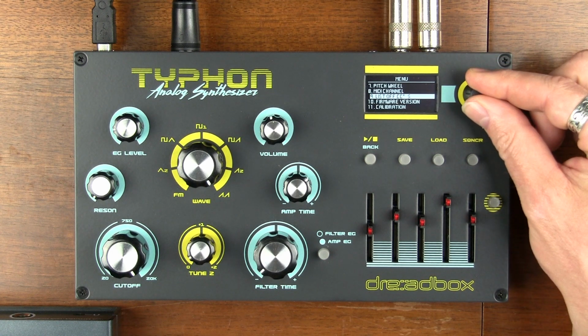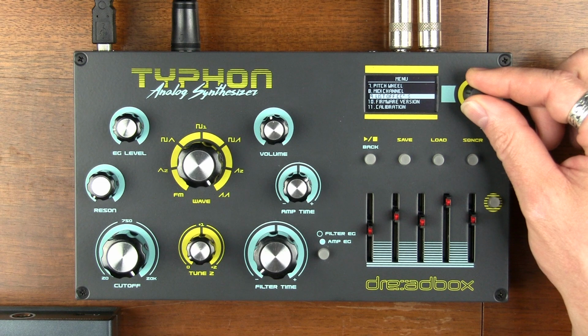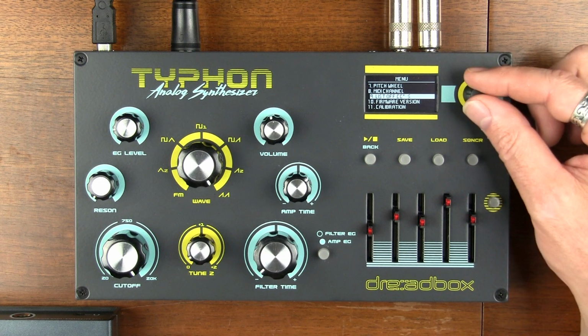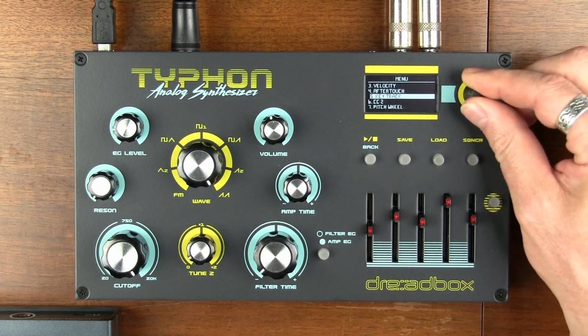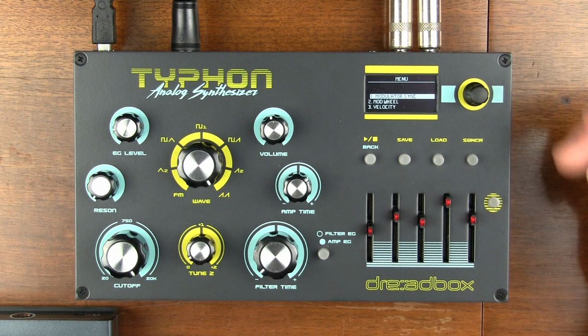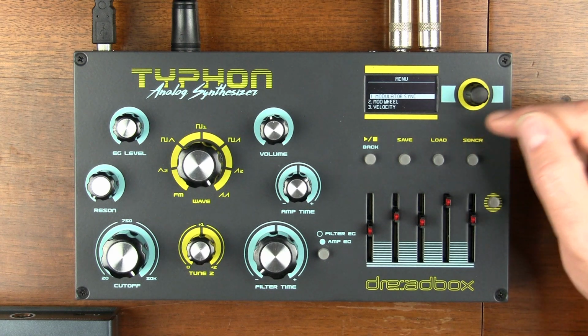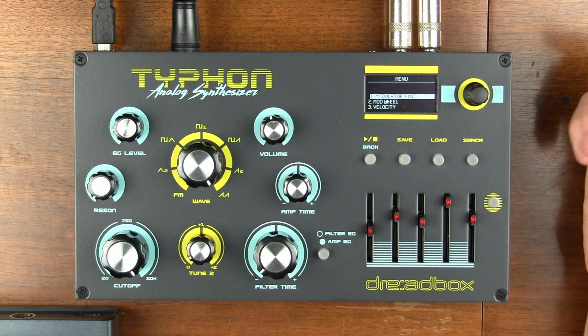You can set the MIDI channel. There's a list of CCs that has to do with MIDI stuff that I know nothing about because I'm just not a MIDI guy. And you can find out the firmware version. And of course, there's a calibration setting. So I just wanted to give you a heads up that those functions are available if you need them.